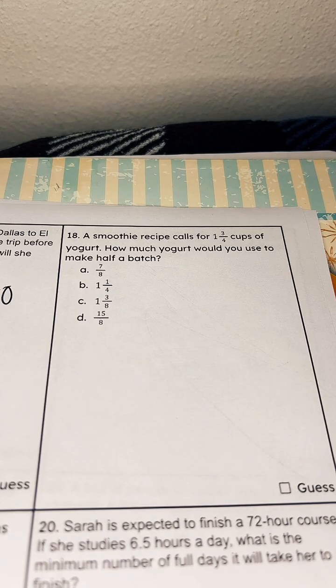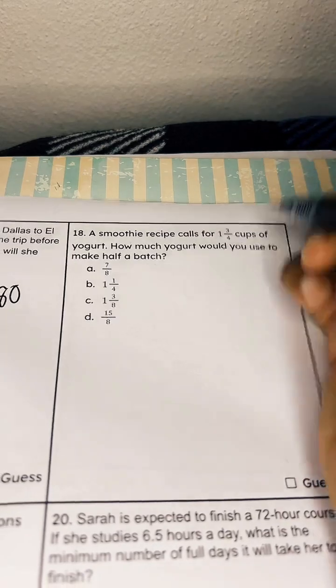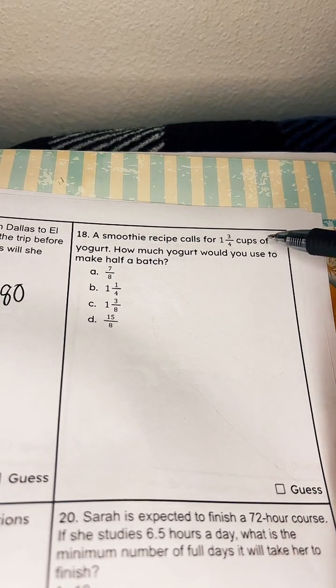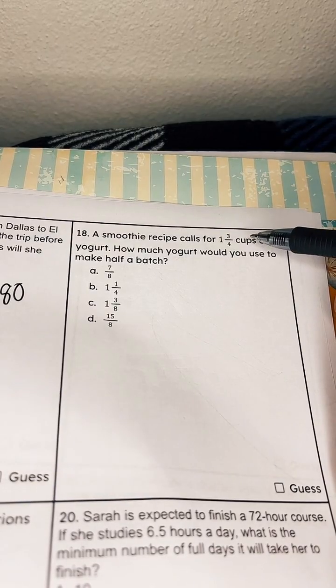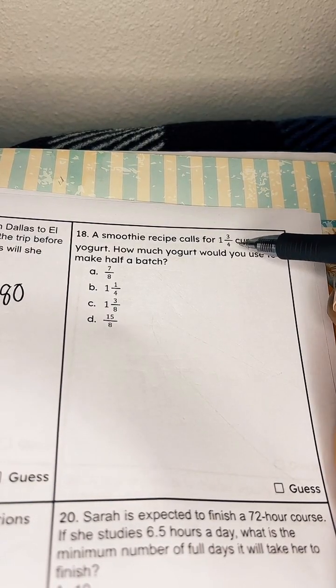Okay, Latoya said A for this. A smoothie recipe calls for 1 3/4 cups of yogurt. How much yogurt would you use to make half? Okay, so how do we want to do this? We got a mixed number, and we want to take half.